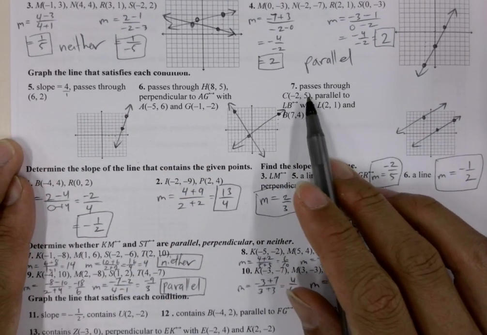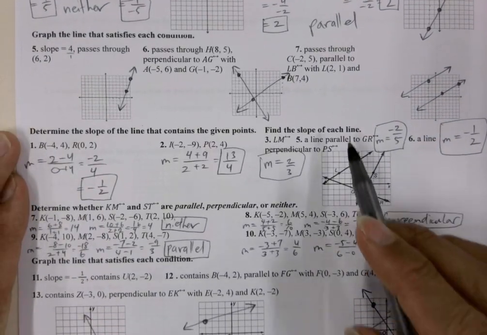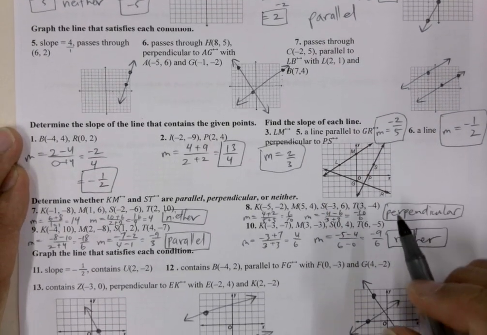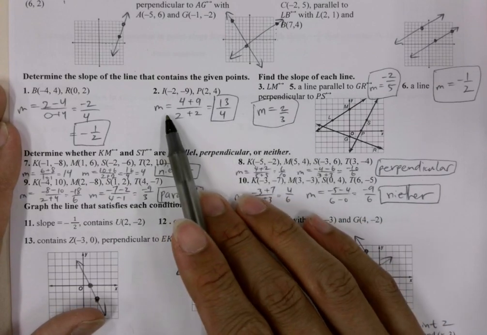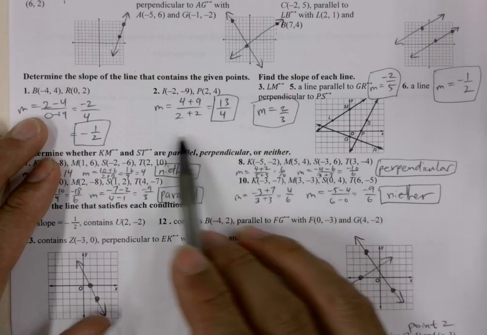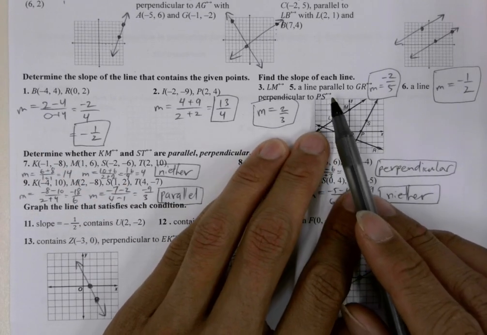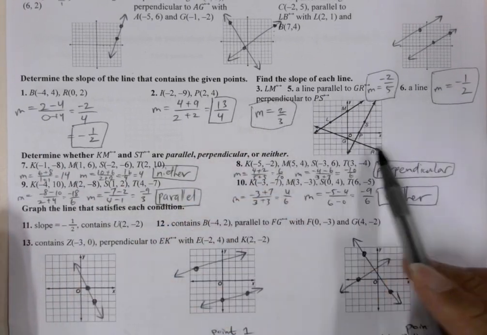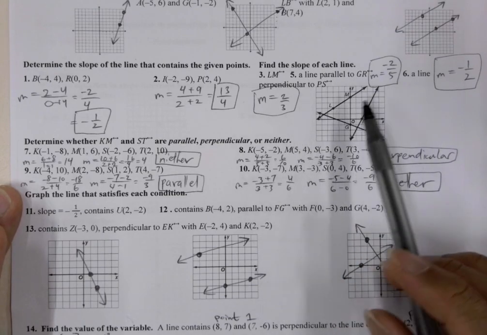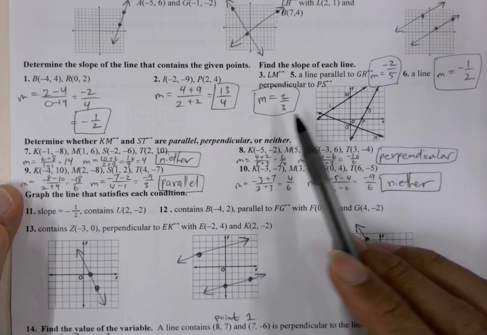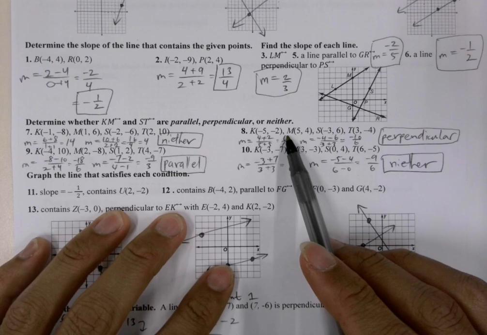Yeah, and so this is another one that's parallel, right? So it's pretty easy to draw. The slopes are the same as this line. And then here we have determine the slope of the line that contains these given points. Yep, we're just going ahead and plugging it into the slope formula. And so these are kind of easy to do because you're just finding the slope of these different lines, or lines parallel to the lines, or lines perpendicular to the lines.